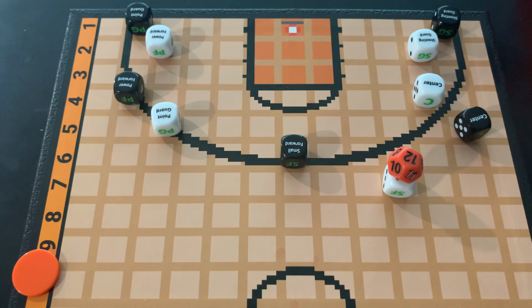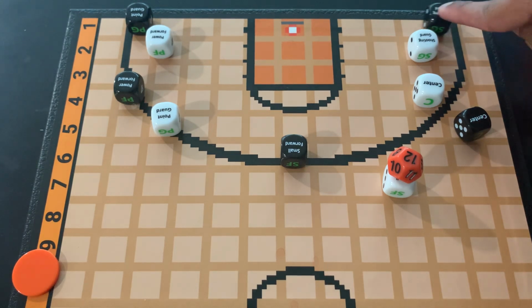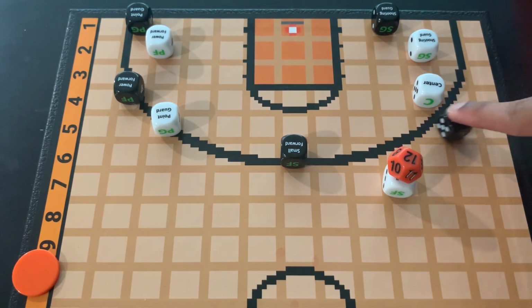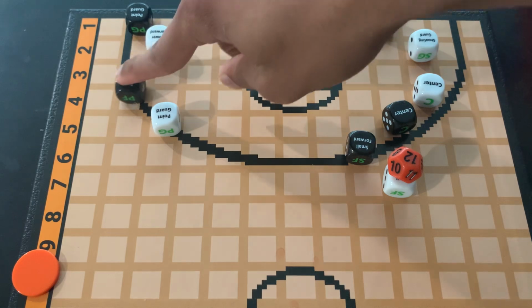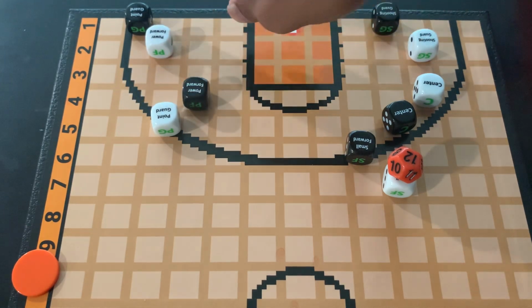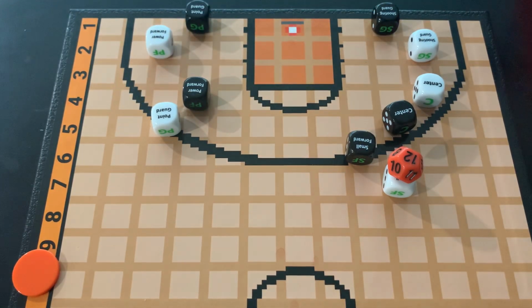All right. And the defense gets to move each of their players two spaces. So let's say they move two spaces here. One, two, one, two, one, two. They don't have to move the full two spaces if they don't want to. Just what they can do. And one, two. All right.